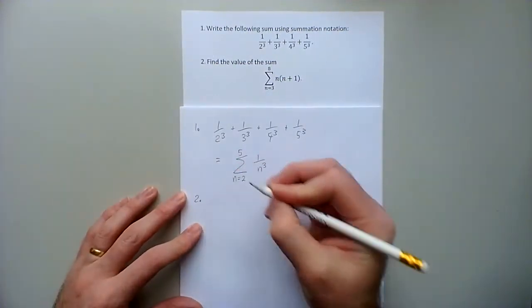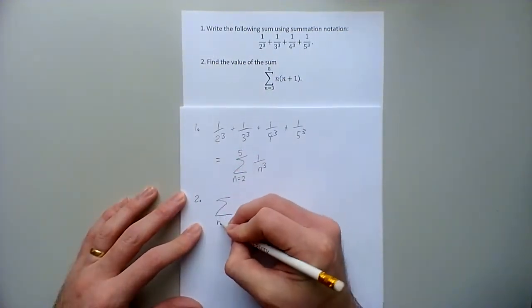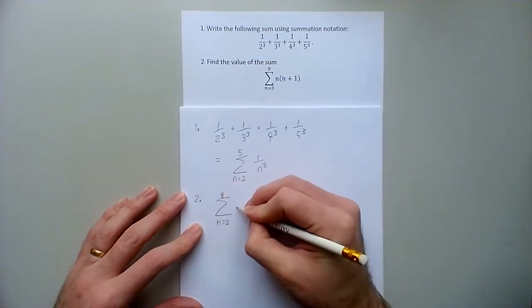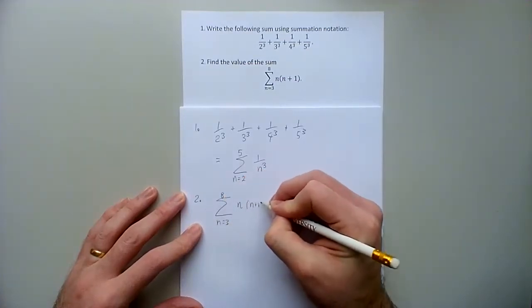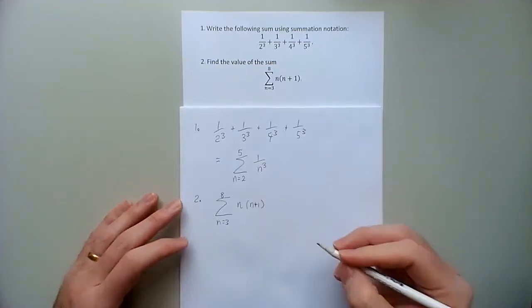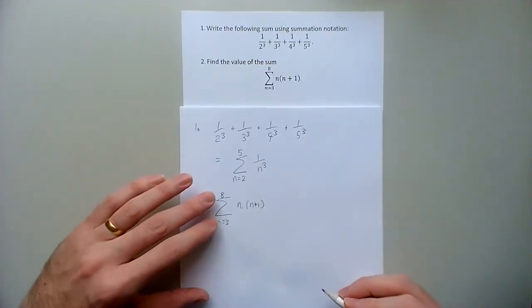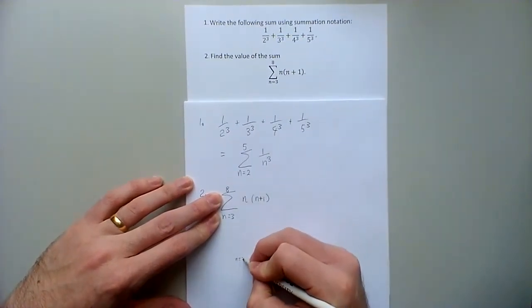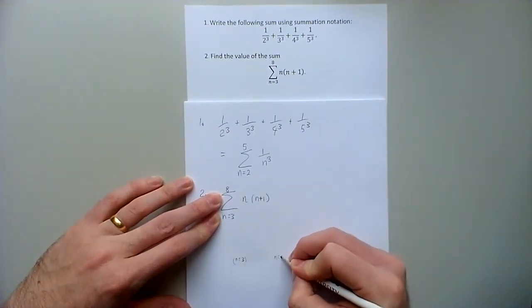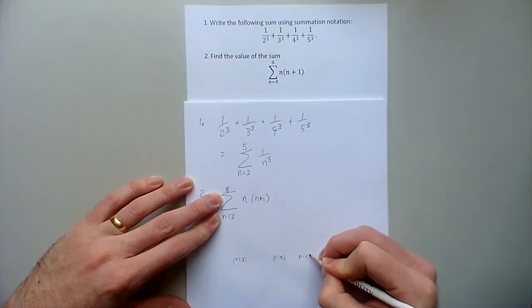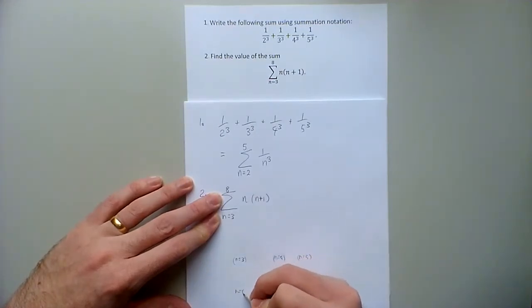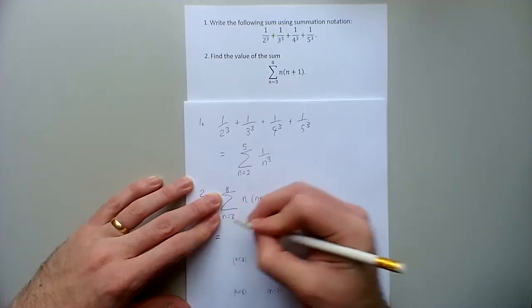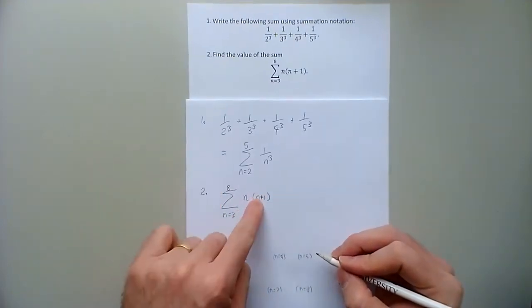Okay, number 2, I've got the sum from n equals 3 to 8 of n times n plus 1. So the options for n are 3 to 8. So I've got n equals 3, n equals 4, n equals 5, n equals 6, n equals 7, n equals 8. They're all the options. And then I have to put these into this formula and add them up.